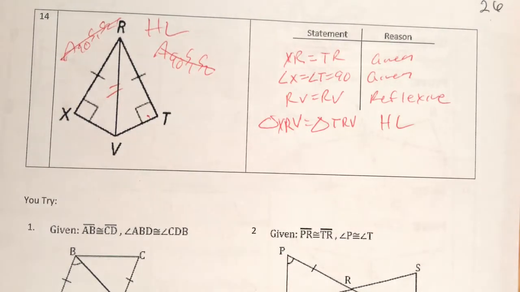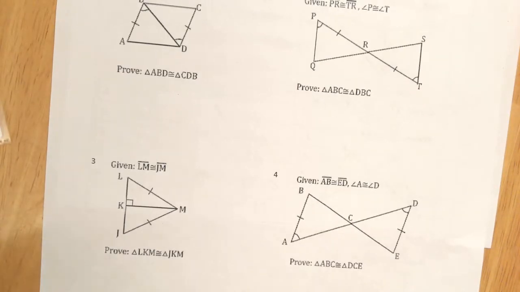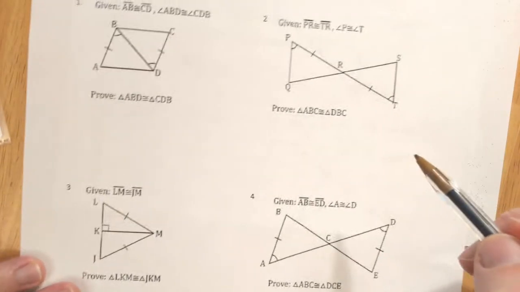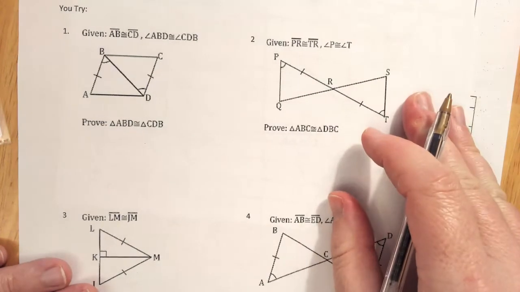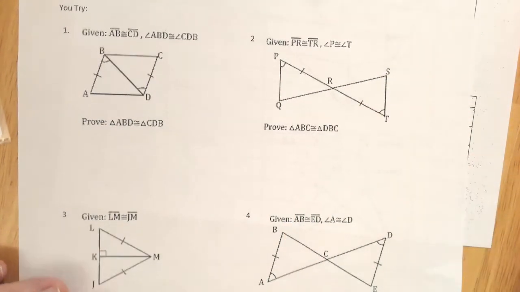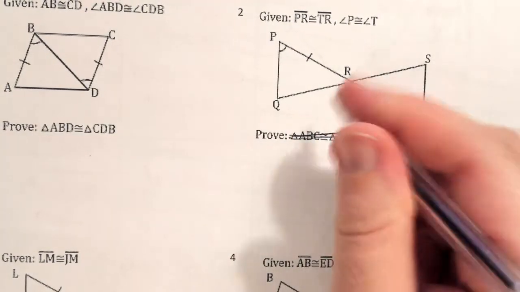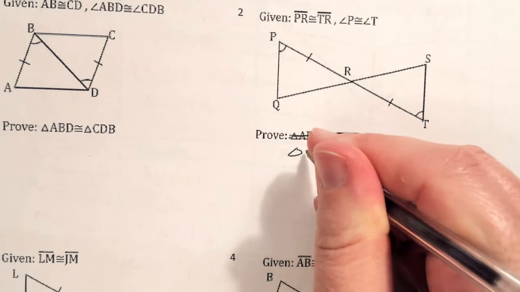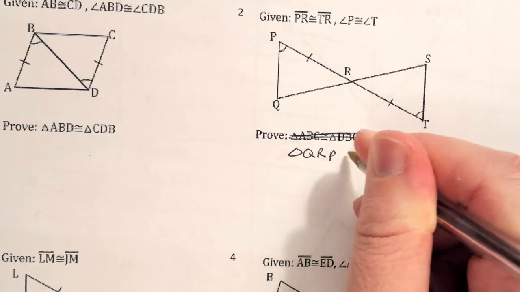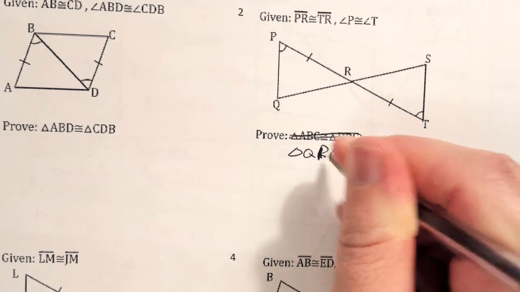Down here, there are actually three typos. Let's fix them. First of all, that's not an ABC triangle at all. On number 2, that's really triangle QPR.